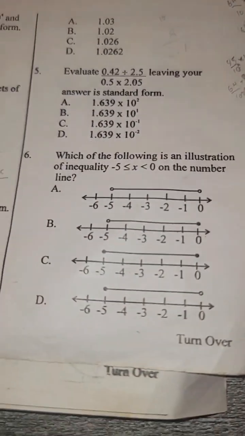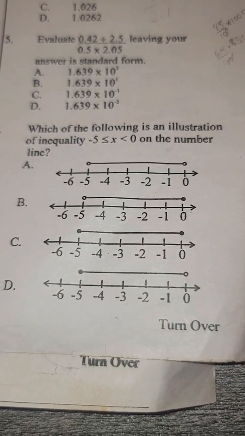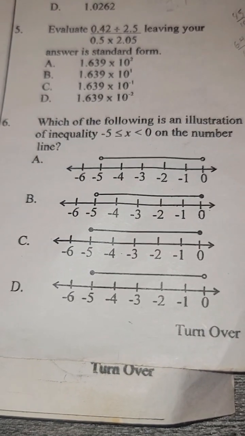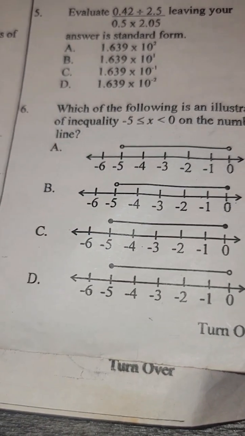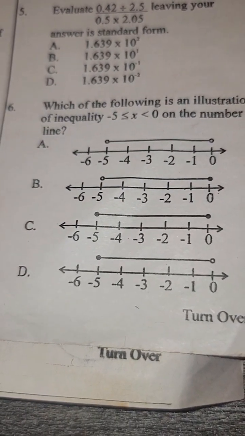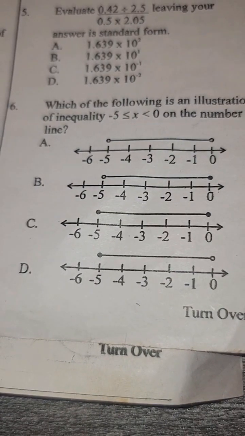So we go to question number 6. Which of the following is an illustration of inequality in 5? So less or equal to, so it means that 5 is part. So the ones that have 5 part are C and D. Less than 0 means 0 is not part, so the option is D. So that shouldn't be shaded.